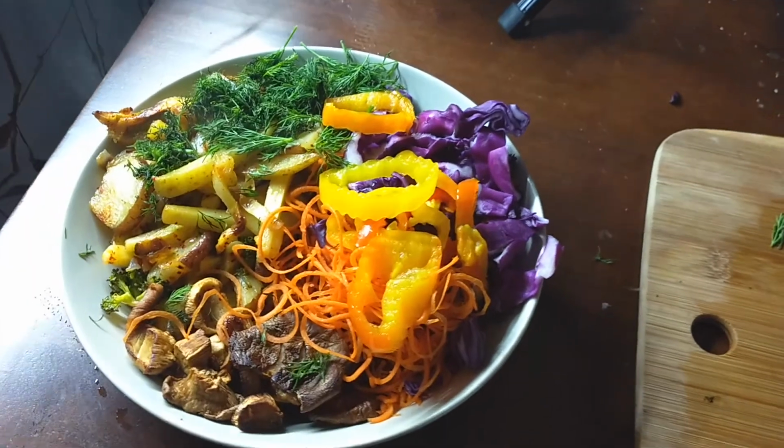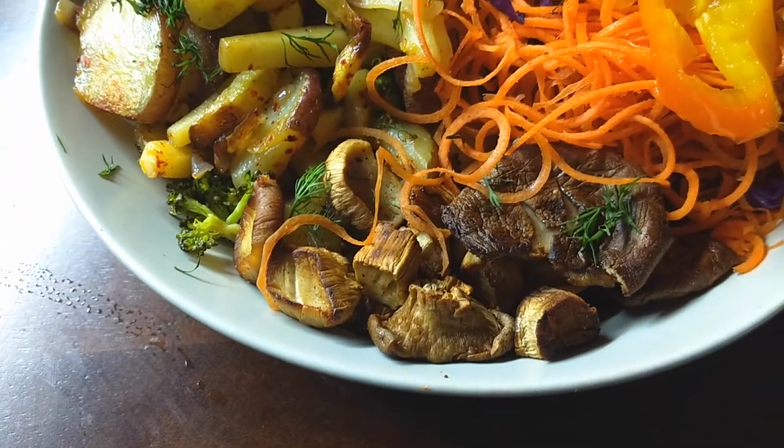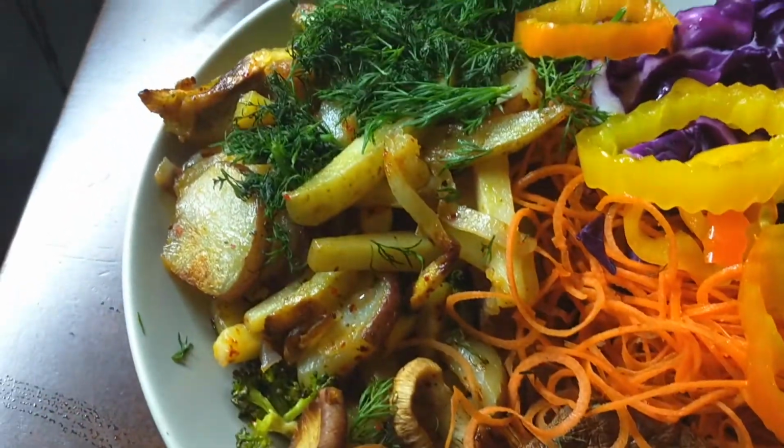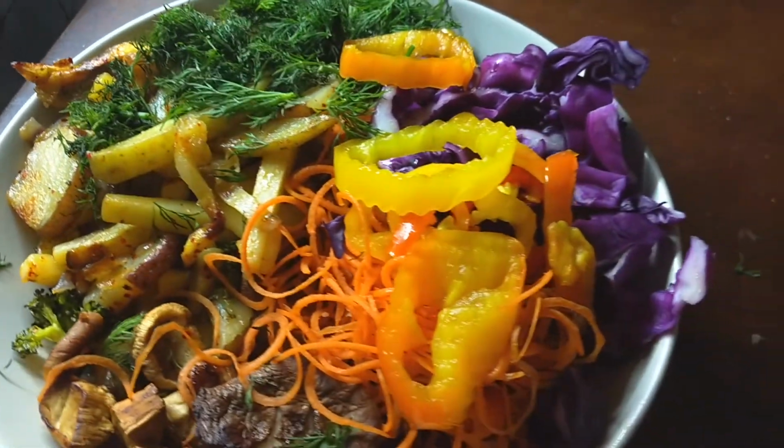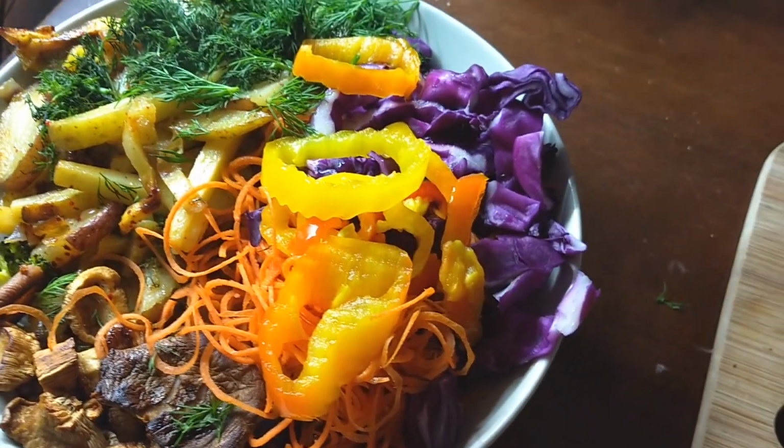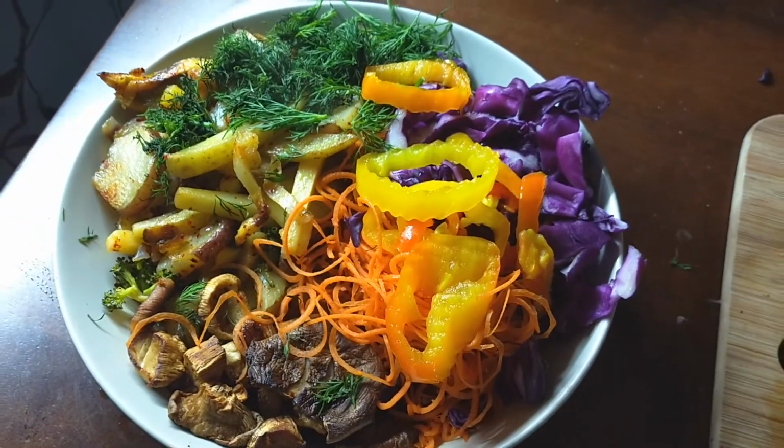Check it out. So here it is. We got our fried oyster mushrooms. We have our potatoes with dill. We have our spiralized carrots and cabbage, banana peppers on top that I got out of the fridge.